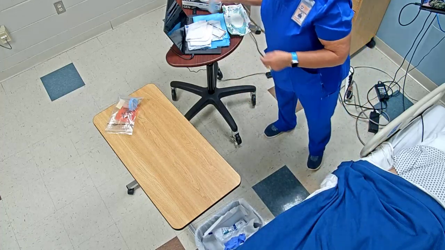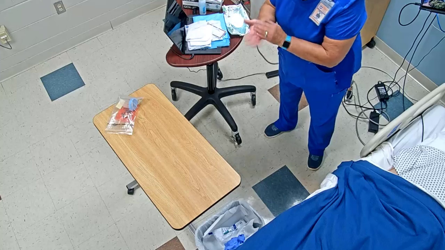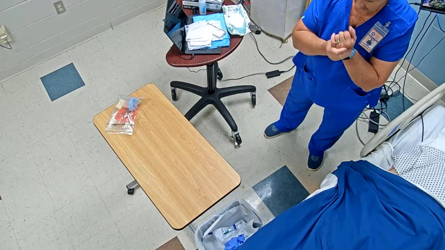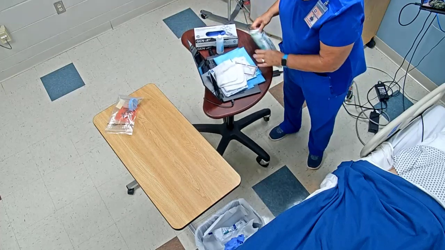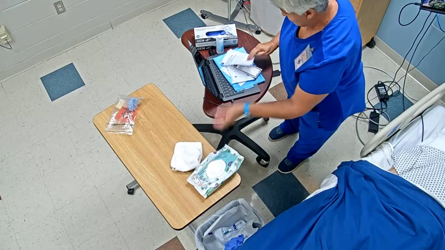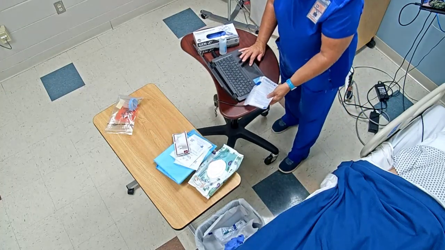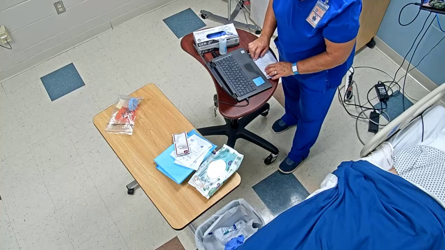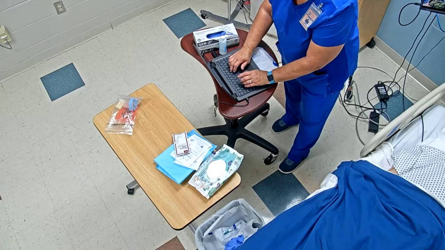Glove to glove, skin to skin, do my medical hand wash. Okay. All right. So now I need to go back over to my computer. Okay. I'm going to pull my computer up, and I need to document.